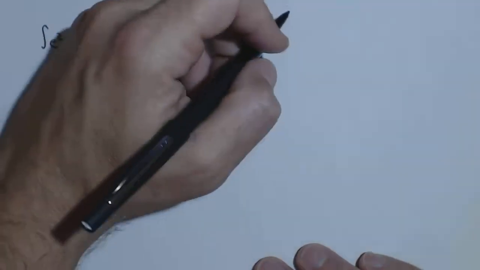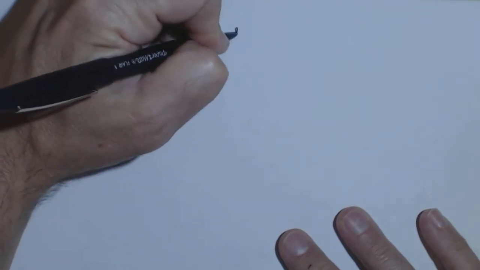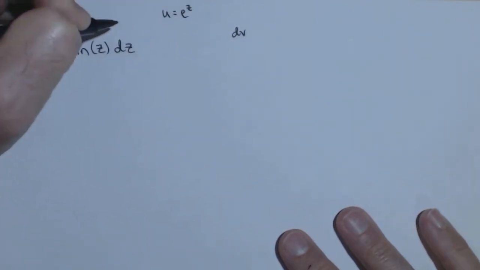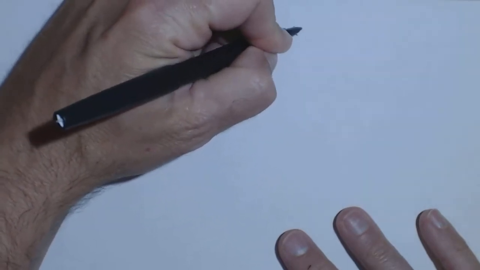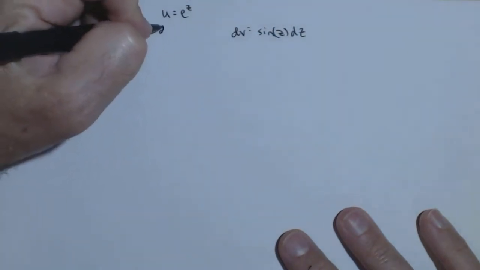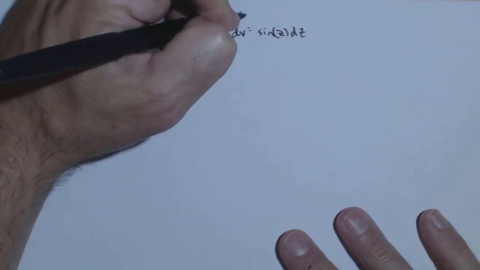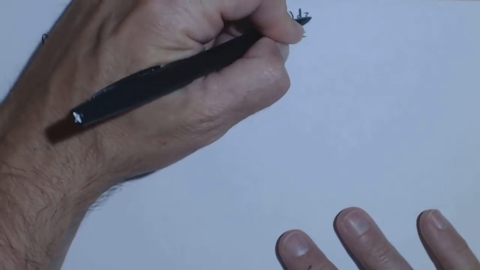So what we're going to do is integration by parts. Here we get to pick u and we get to pick dv, and it really doesn't matter which ones we pick in here. So for u, I might choose e to the z, and for dv, I might choose sine of z dz. Now du equals e to the z dz, and v equals negative cosine of z.